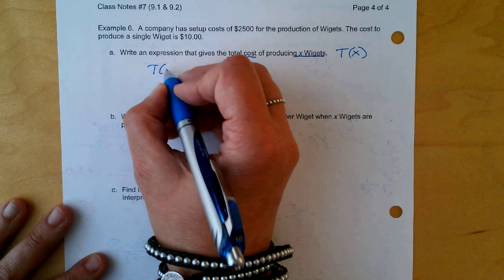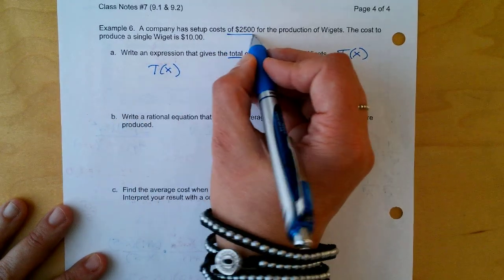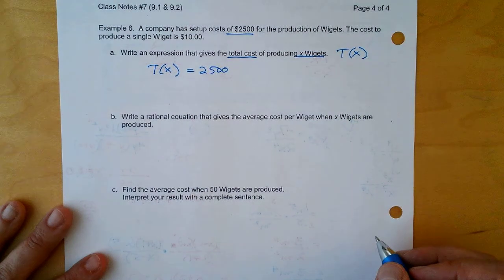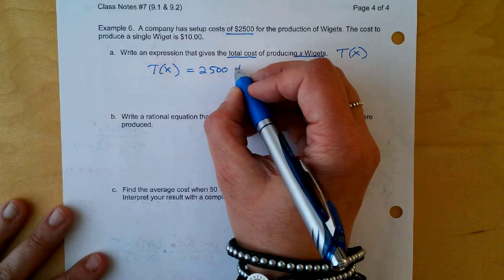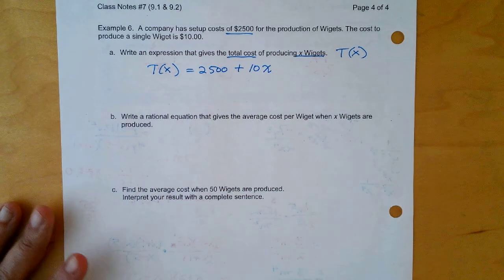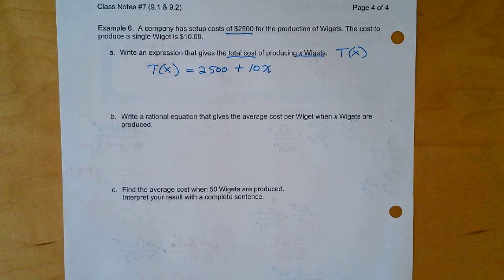Well, the total cost would be your startup cost, which is 2,500. You're setting up your business. And then for every widget, it's going to cost you $10 times X. So that means that you're going to be spending a different amount of money depending on how many widgets you produce. Okay, write a rational equation that gives you the average cost.